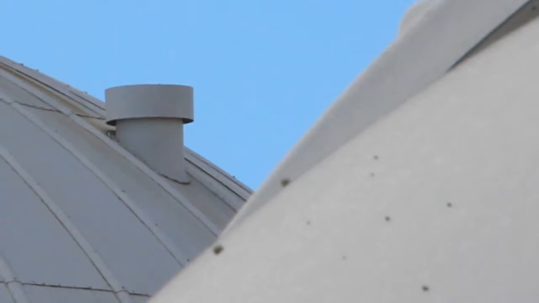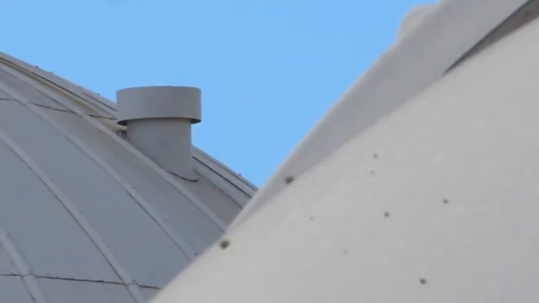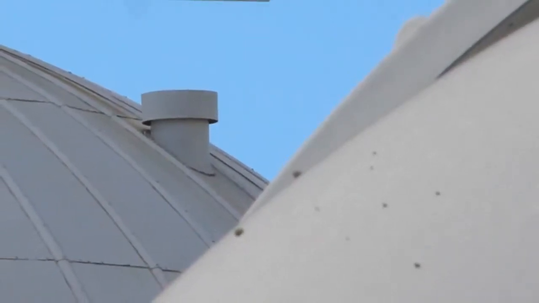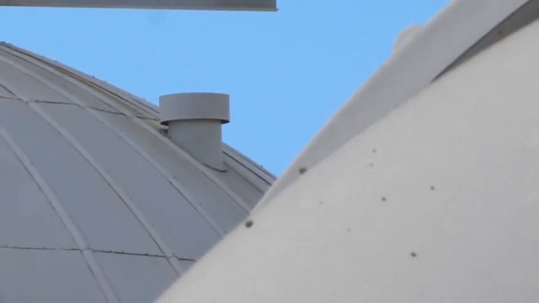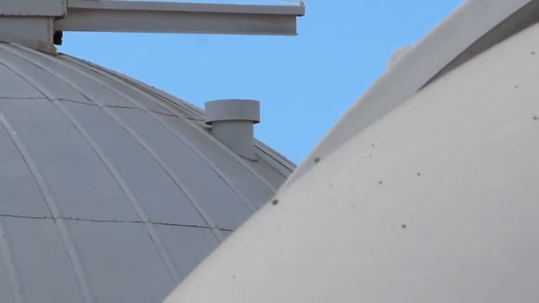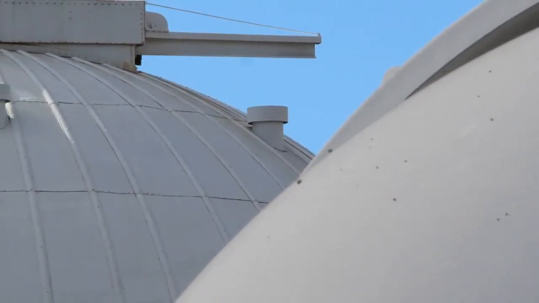So let's try this in another situation. Here are two domes at Mount Stromlo Observatory. The one on the right and the one on the left are two different domes, but they have apparently the same angular size, so we might think they're the same distance. But far more is going on here than meets the eye at first.